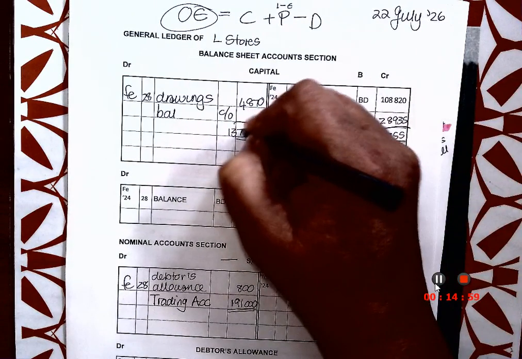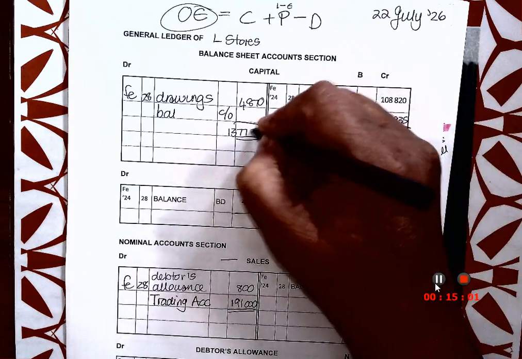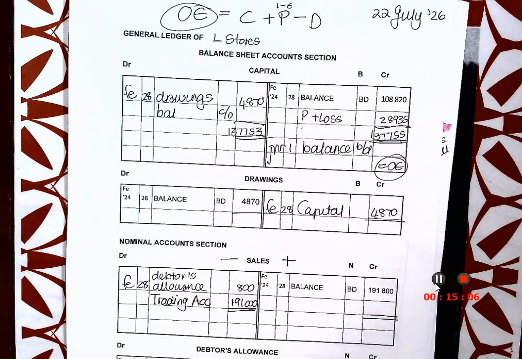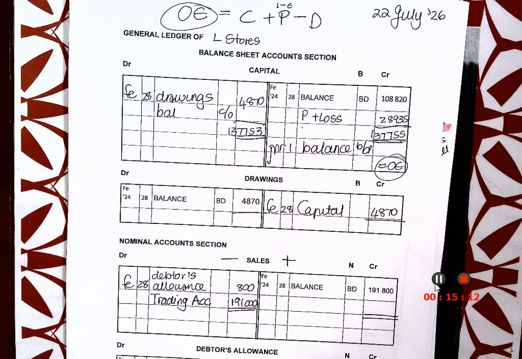Did I add right? Yes. Yes, I have to minus the debit side.